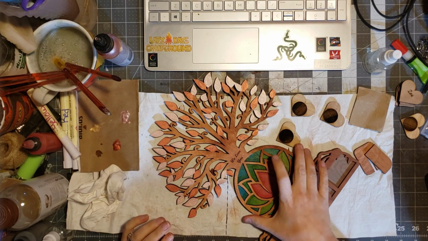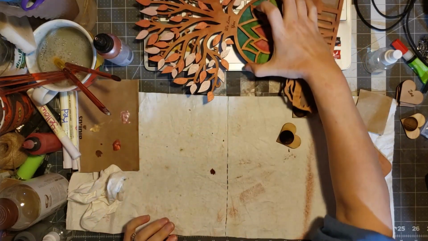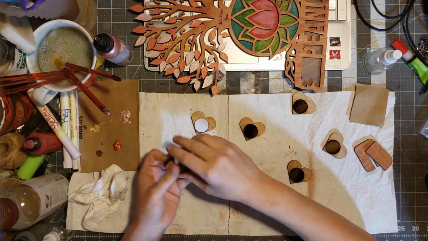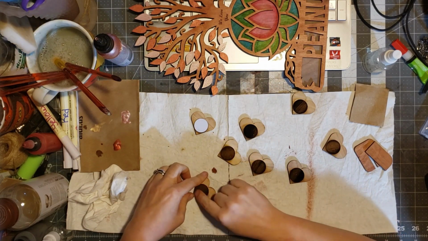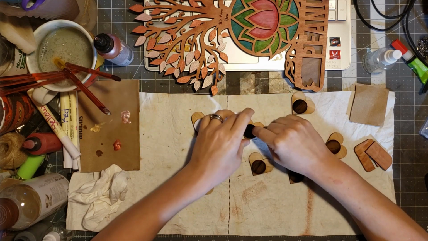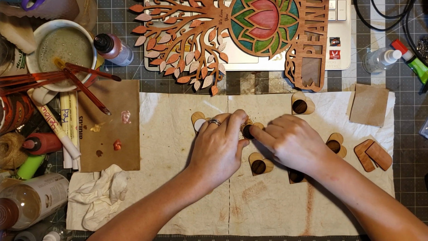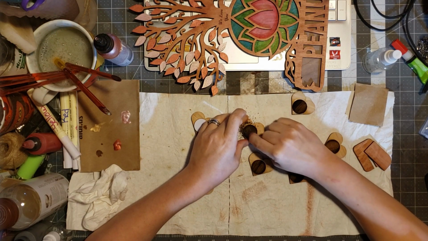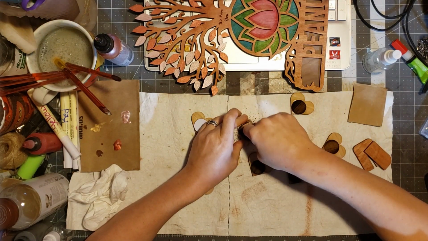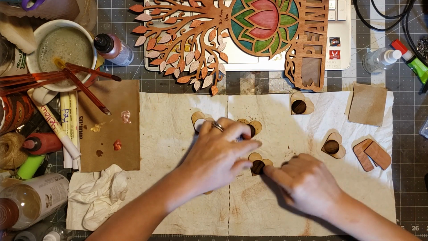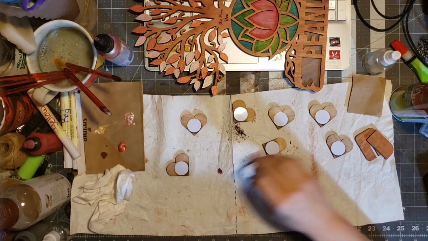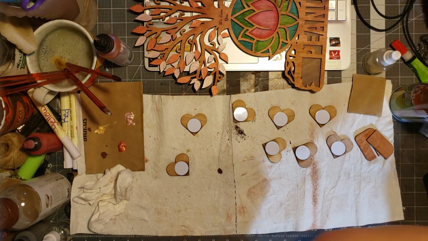Now we're gonna get the chips in these. So I'm just taking my finger and I'm just going around the engrave. Okay, chips are in.